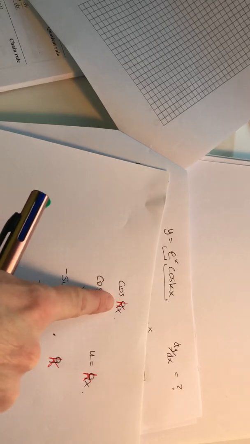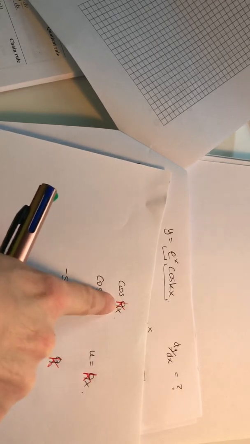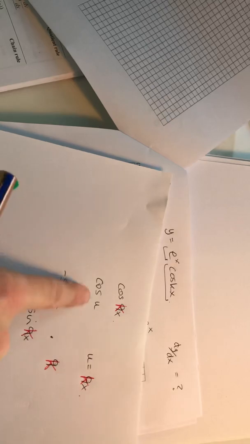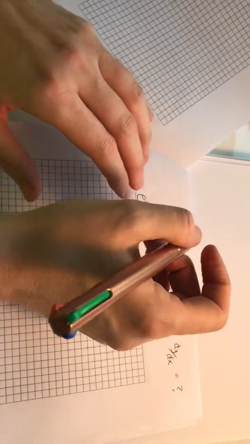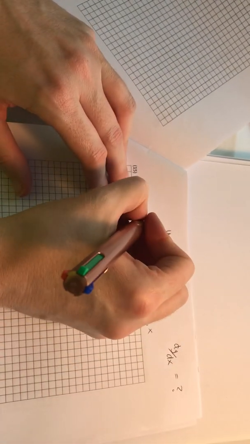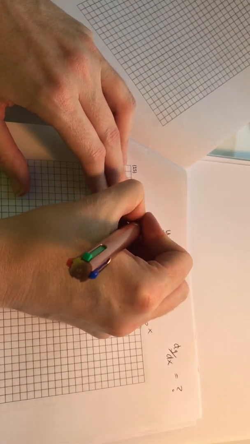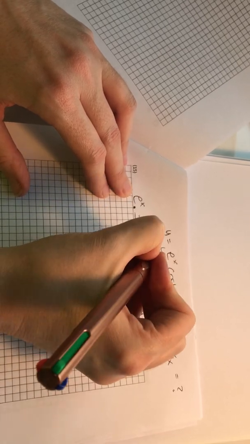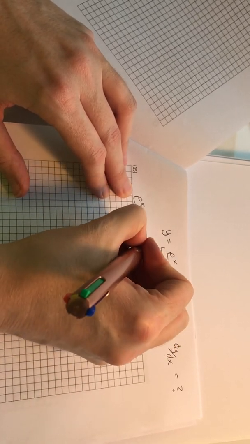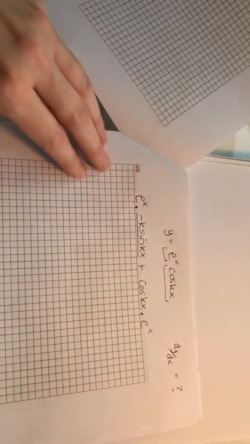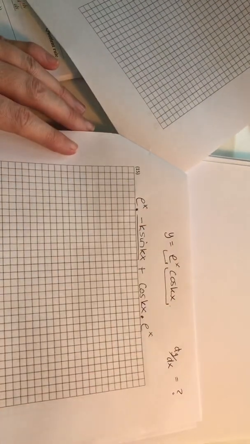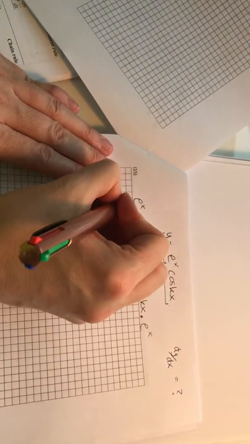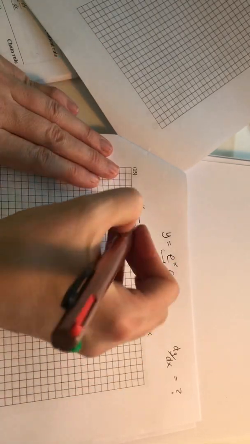So I have the 9 underneath, but I put the k on top. So I do it with the 9, and anywhere I had the 9, I put back in the k. So just work with that, and you would end up with minus k sine kx. Maybe clean that up a little bit by multiplying that out, but there's not much cleaning up to be done.